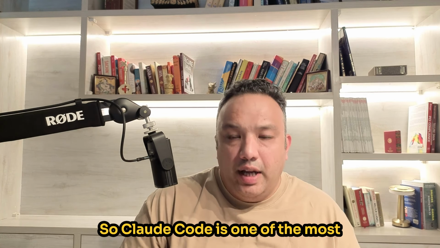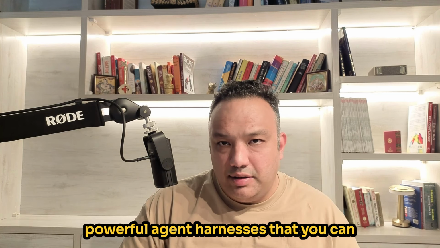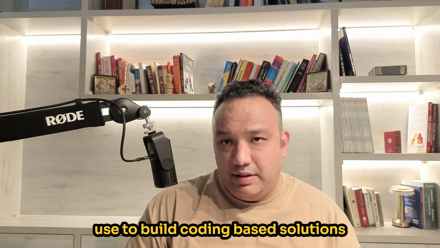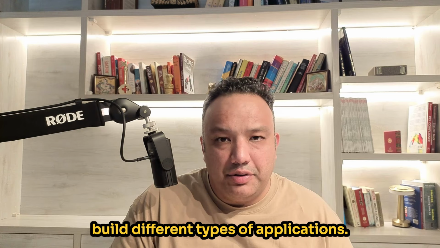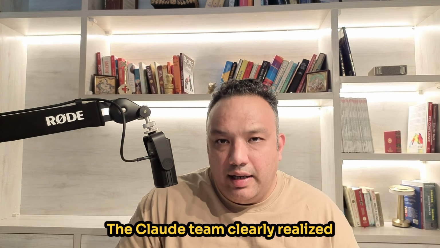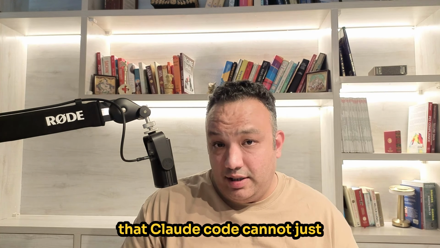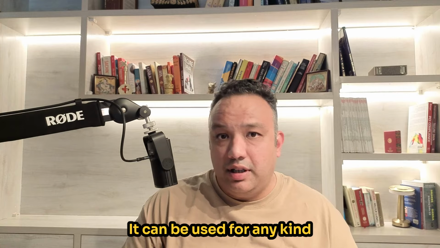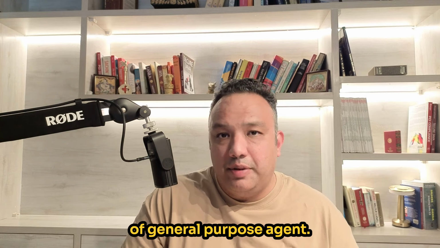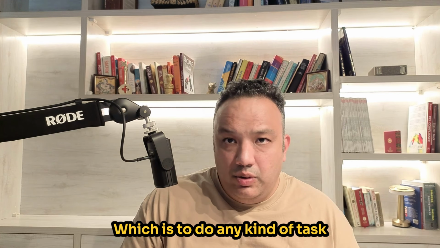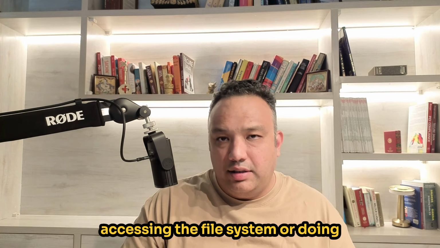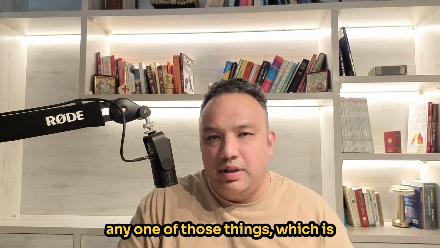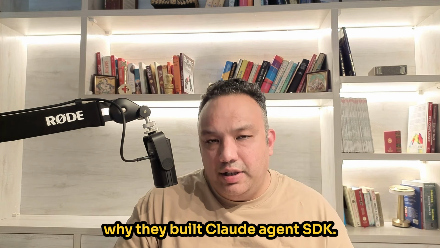So, Claude Code is one of the most powerful agent harnesses that you can use to build coding based solutions, where you can build different types of applications. The Claude team clearly realized that Claude Code cannot just be used to build applications, it can be used for any kind of general purpose agent, which is to do any kind of task which involves talking to an API or accessing the file system or doing any one of those things, which is why they built Claude Agent SDK.